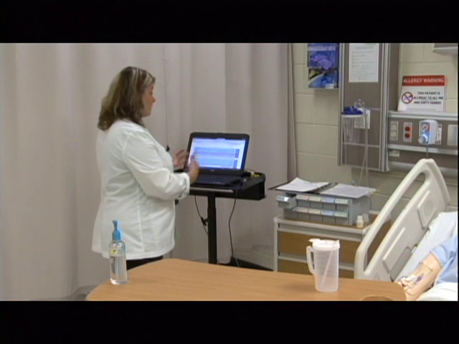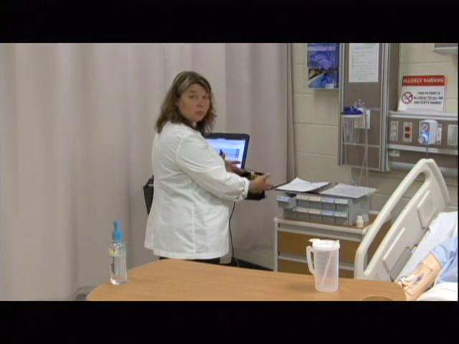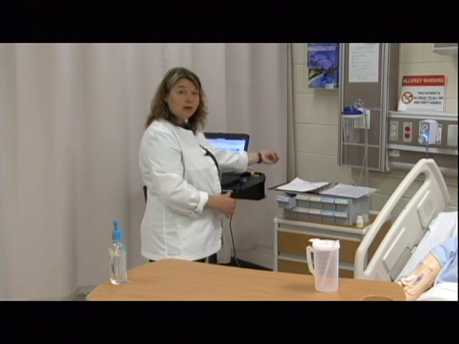Once you get the patient pulled up in the system, you will go to the screen that addresses the medications. Once that screen comes up, now I'm going to go ahead and go to my drawer and pull out the medications that are appropriate for my patient. As I'm pulling out the medications, this is considered my first check.